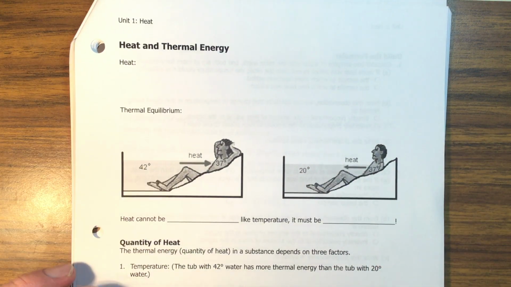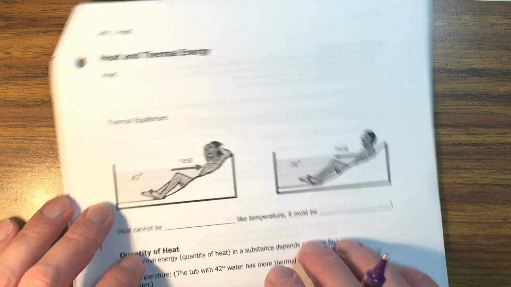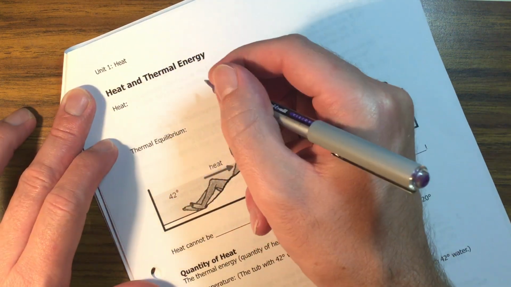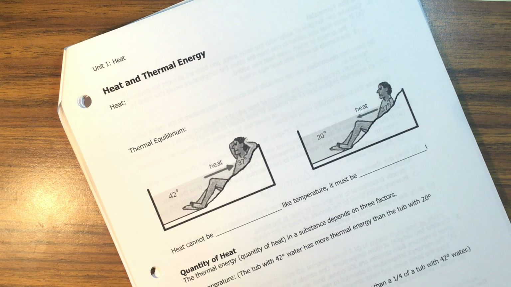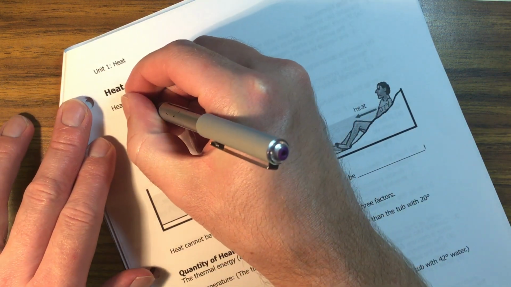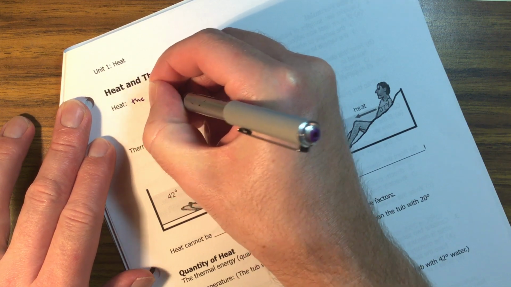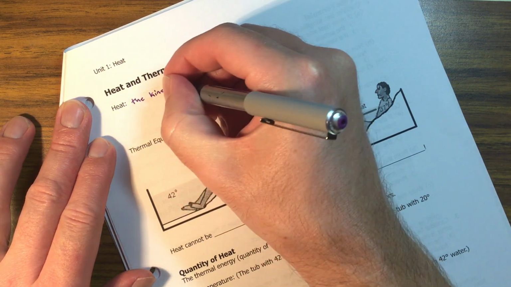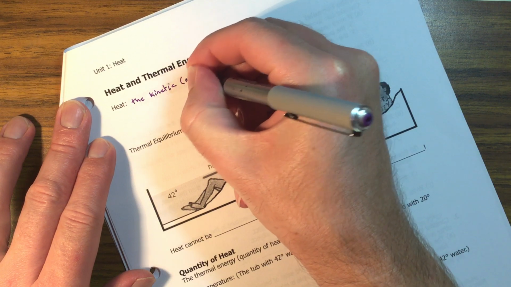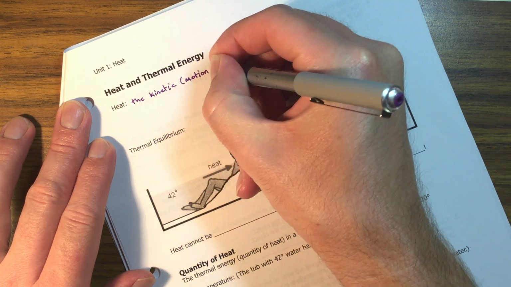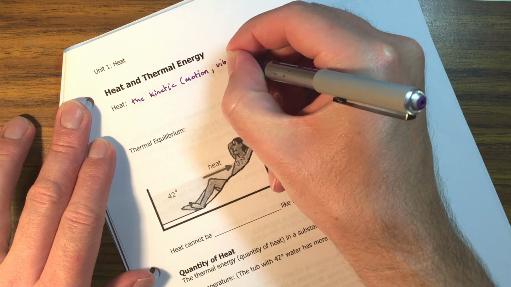All right, now we're going to take a look a little bit more at heat and thermal energy. So let's get started. Let's get a reminder of what heat is. Heat is the kinetic motion of the molecules and atoms, or the particles that make up an object. Now remember, kinetic means motion. And in this case, it's vibrational motion.